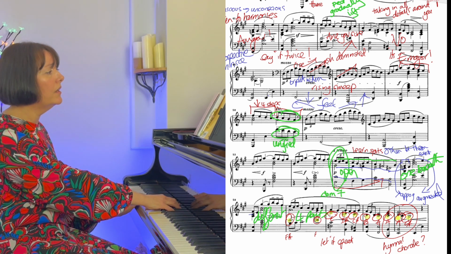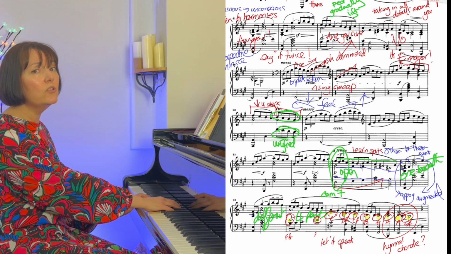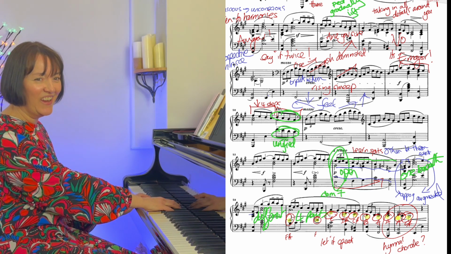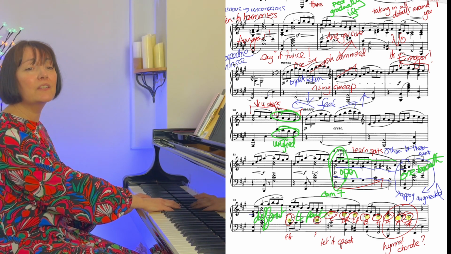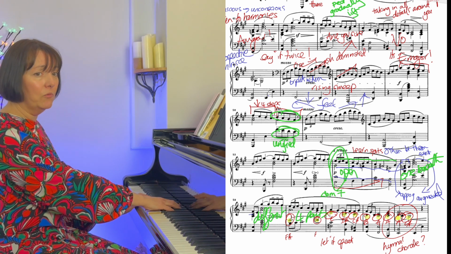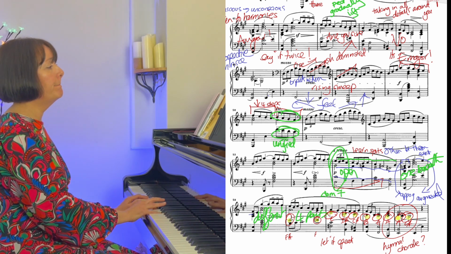It is hymnal, basically. I mean, who knows what Debussy had in his head when he wrote it, but anything we hear that brings the music to life for us, he would agree with, yeah.